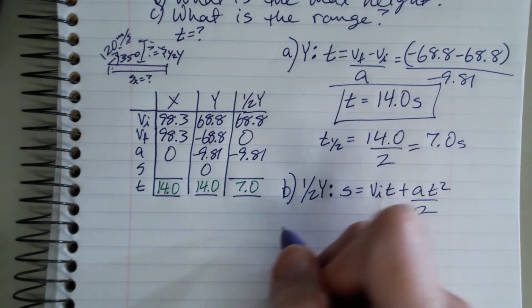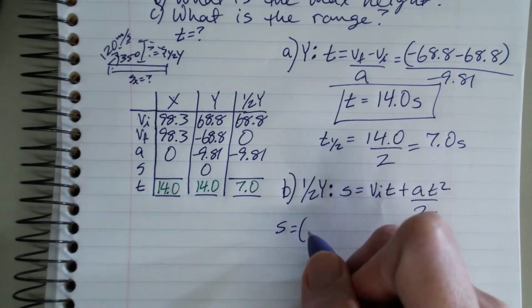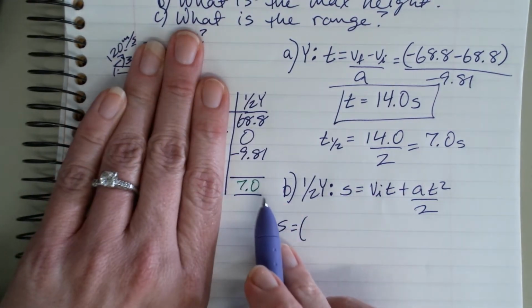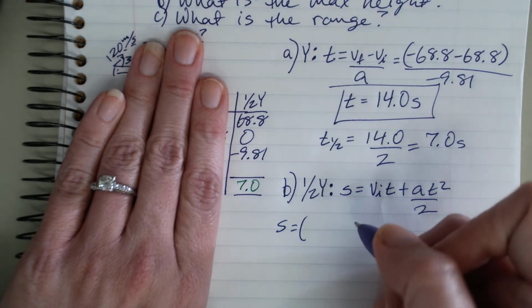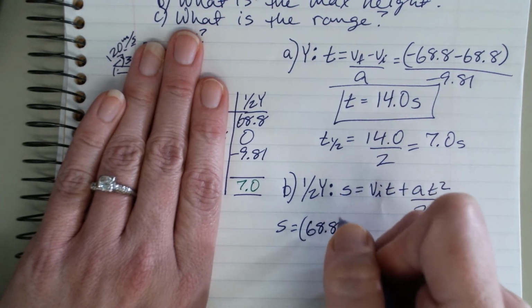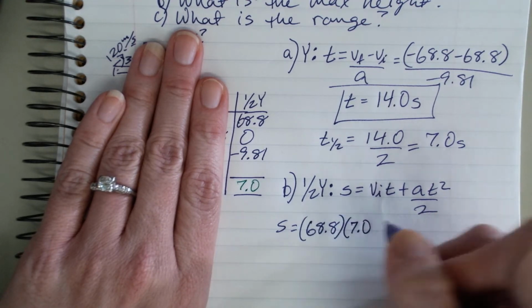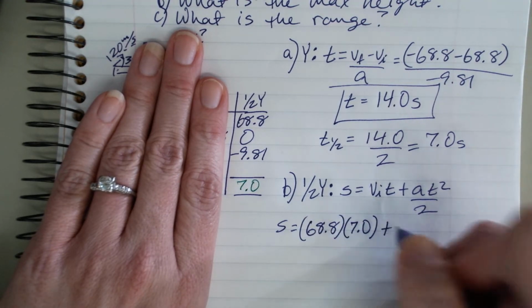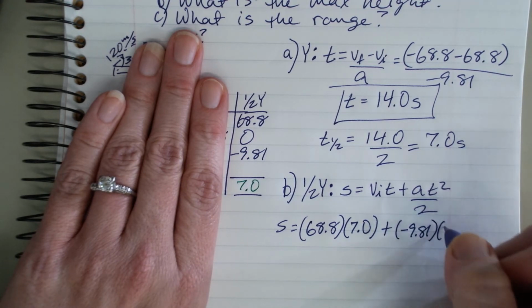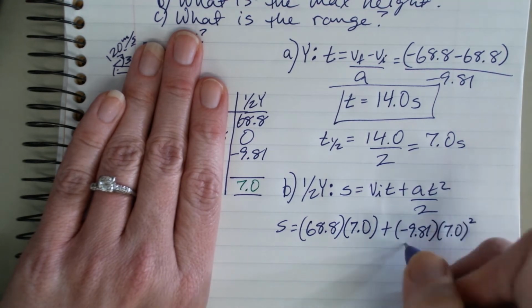So S equals, I'm looking at just the half Y, just this part of the chart. Do not cross-contaminate. VI is 68.8 times 7.0 plus negative 9.81 times 7.0 squared over 2.